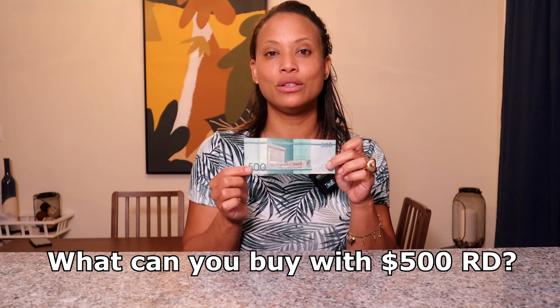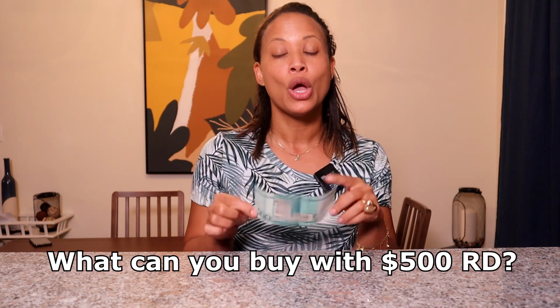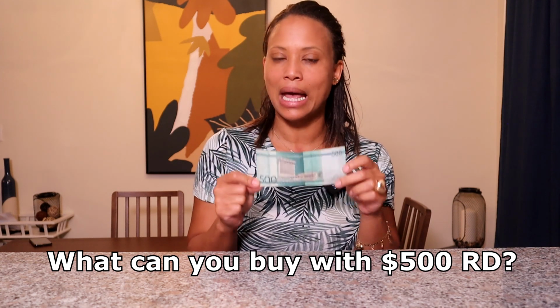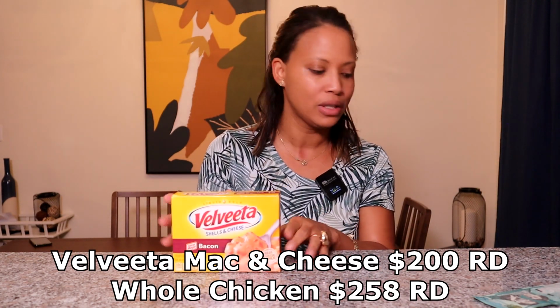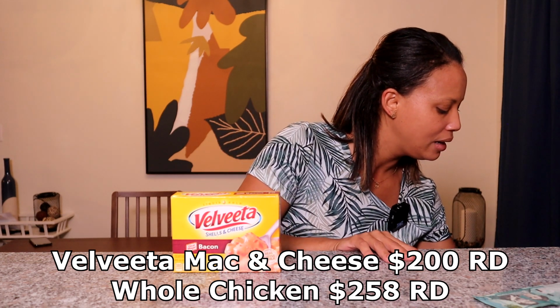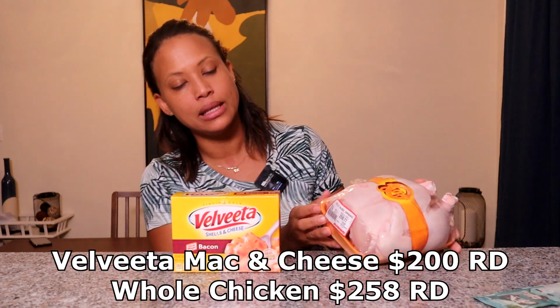Now let's move on to our 500 pesos, which is equivalent to $8.69. With that, you can get a Velveeta mac and cheese, which is 200 pesos, and you can get a whole chicken, and you can see the price right here.